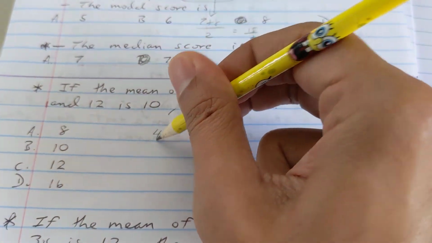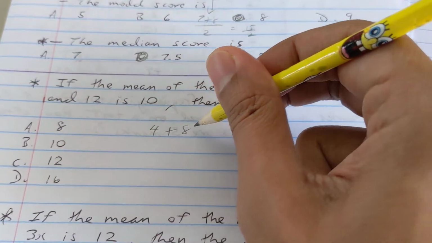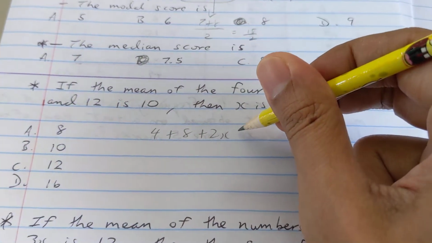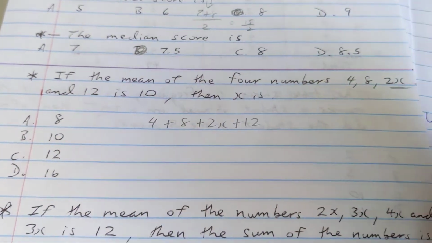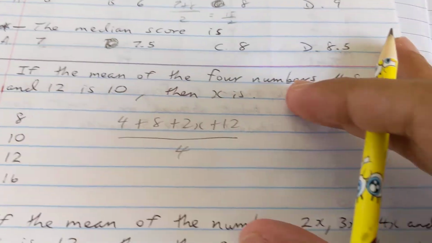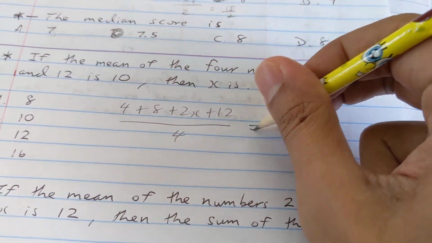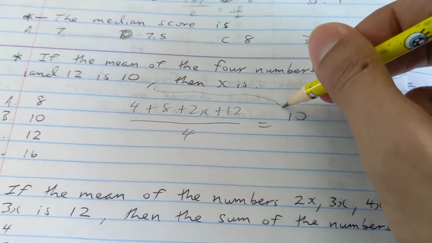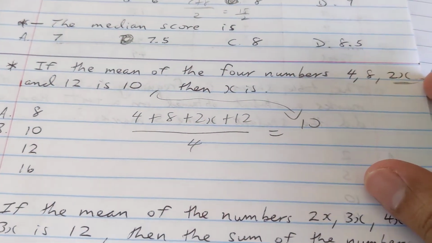So to get the mean, I'm supposed to add up the numbers I have. So 4 plus 8 plus 2x plus 12. I want to add up the 4 numbers, and then divide by how many numbers I added up. That's how we normally find the mean. And they tell me the answer this time. The mean is 10. So they already give me the answer, and I need to solve for x.